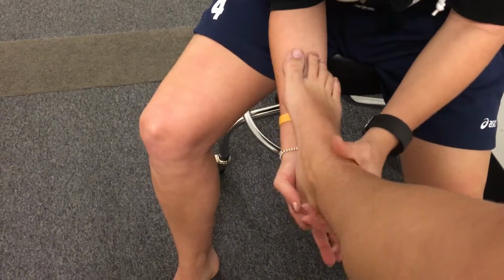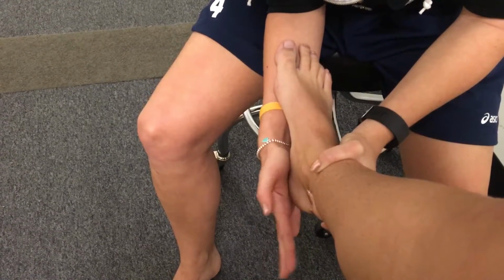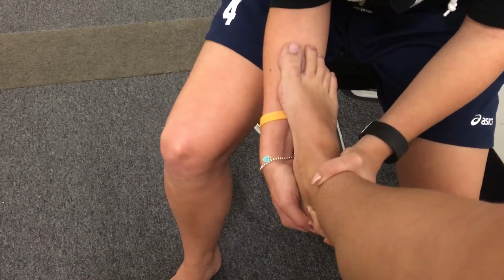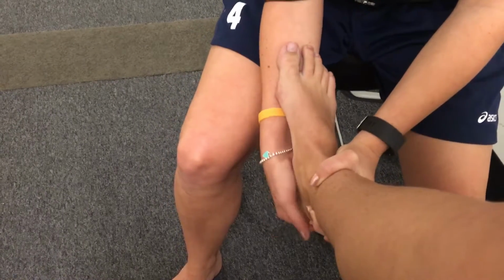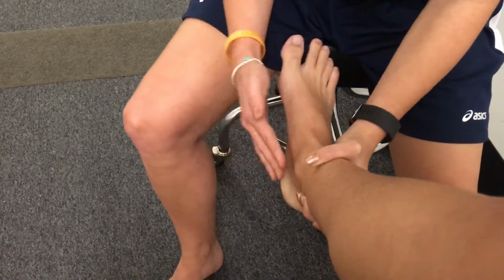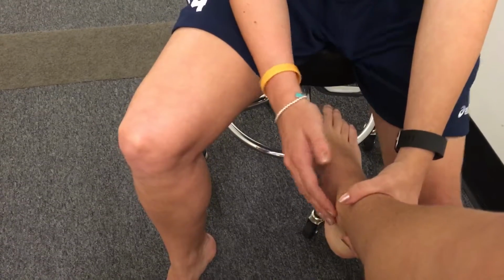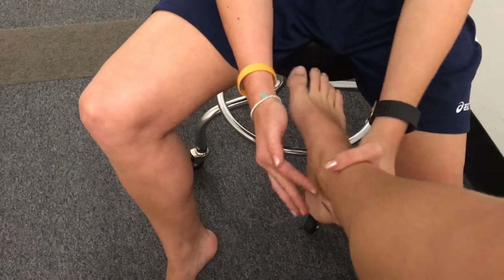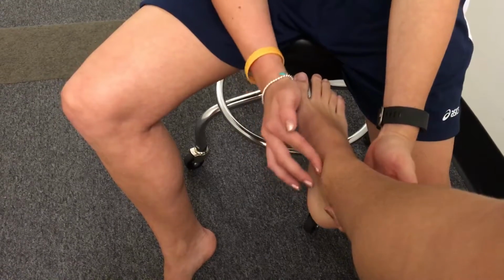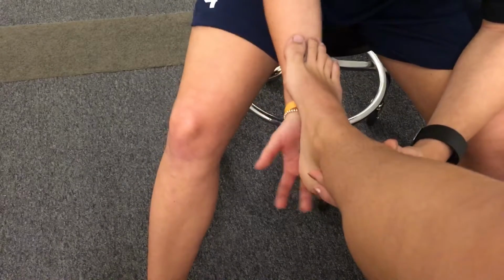Then for the eversion stress test, we're going to do the same thing, except you're going to switch your hand placement, and the hand that's cupping the calcaneus is going to move to the medial side. We want to bring them into slight dorsiflexion, and then evert their foot, which stresses the deltoid ligament. A positive test is increased laxity compared to the other side, and that implies a potential deltoid ligament sprain.